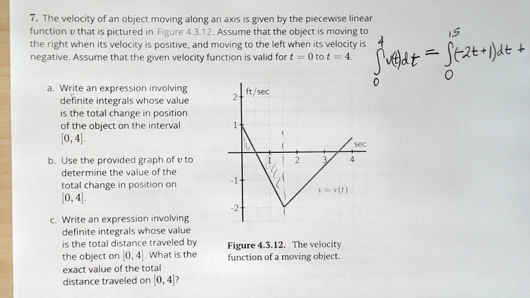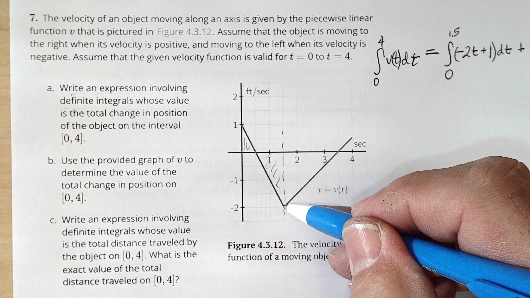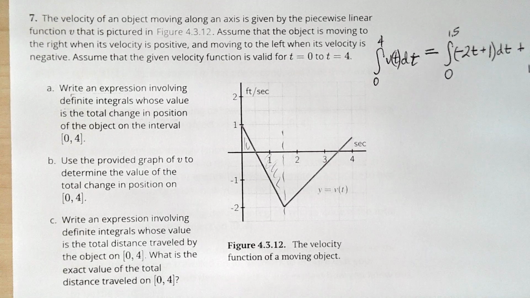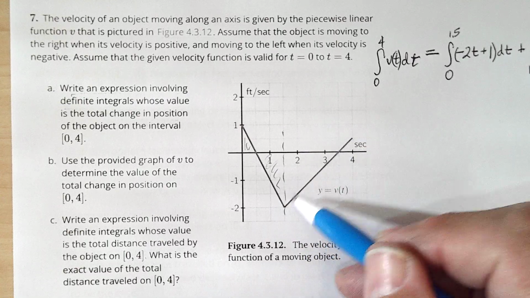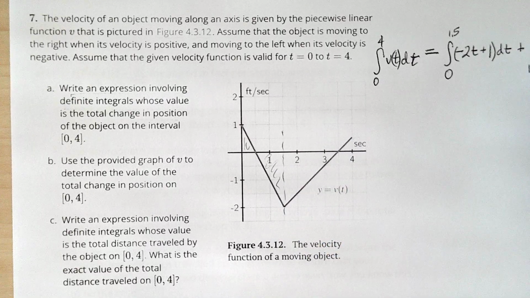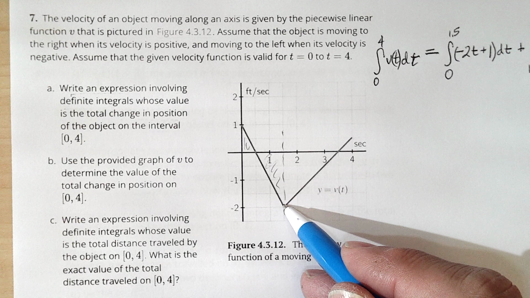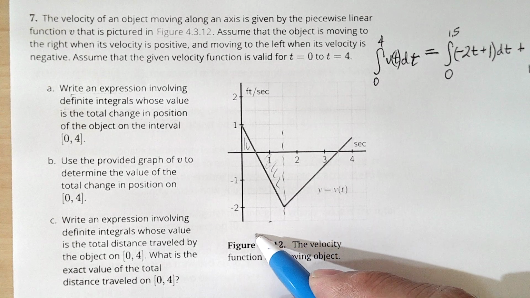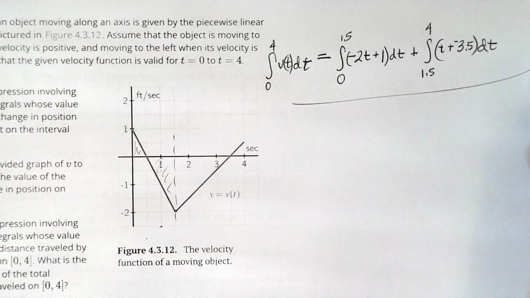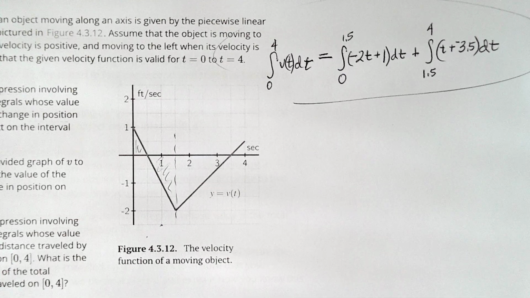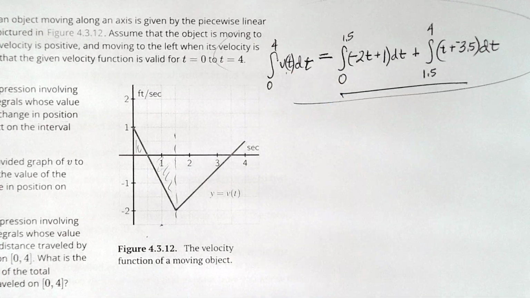Plus, then we would have the area from 1.5 to 4 of this graph, which has a slope of +1, so it's t minus, because if I move over here, it's -2.5, -3, -3.5. So this would be a better description of it.